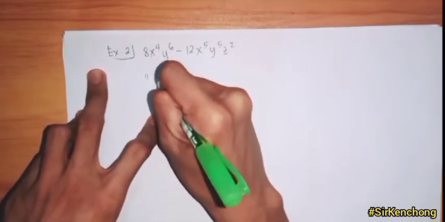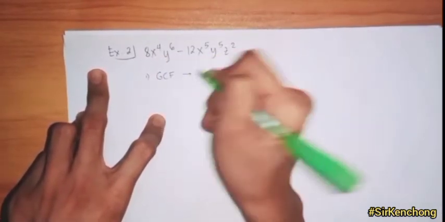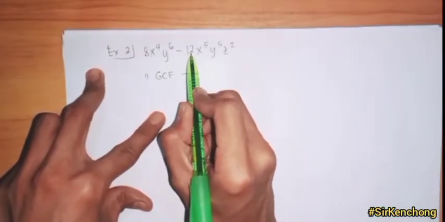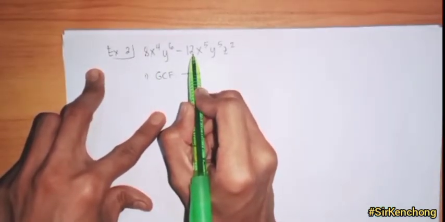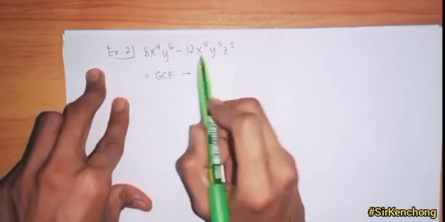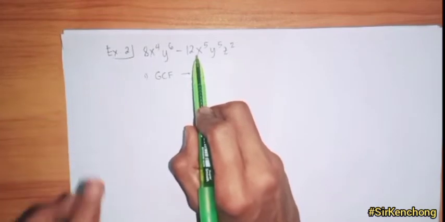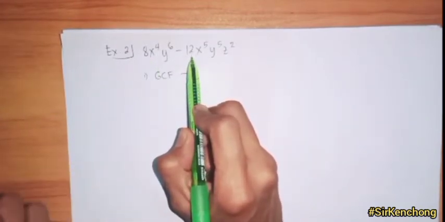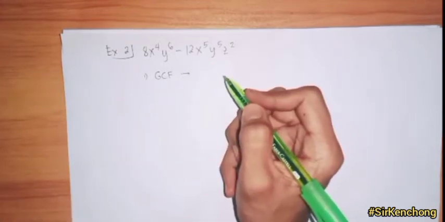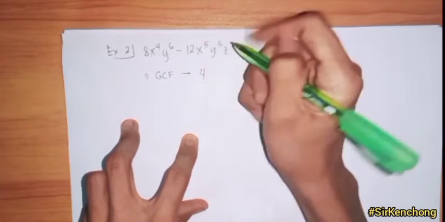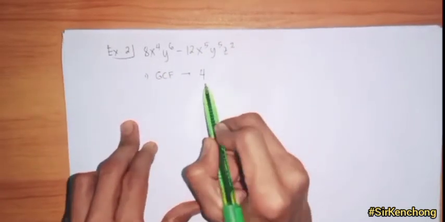Unang step, find the GCF of the coefficients, 8 and 12. So, ano kayang pinakamalaking number na kung saan pwede kong i-divide ang 8 doon, pati rin yung 12. Pwede ang 2. 8 divided by 2, pwede. 12 divided by 2, pwede rin. Kaya lang merong mas malaki kaysa sa 2. And that is 4. So, the GCF of 8 and 12 ay 4.